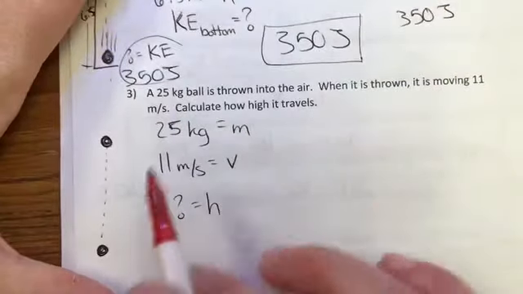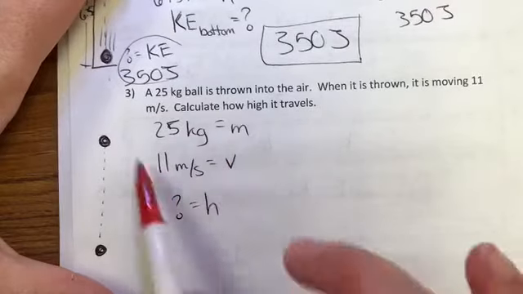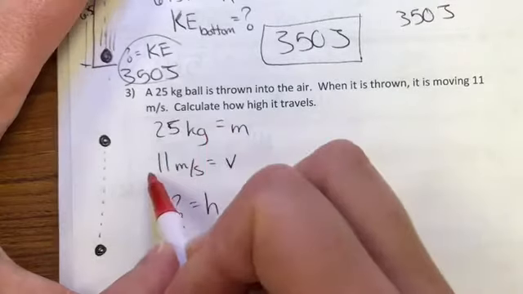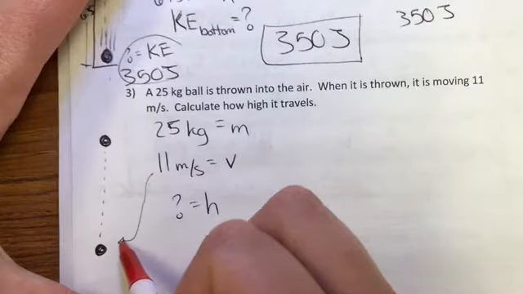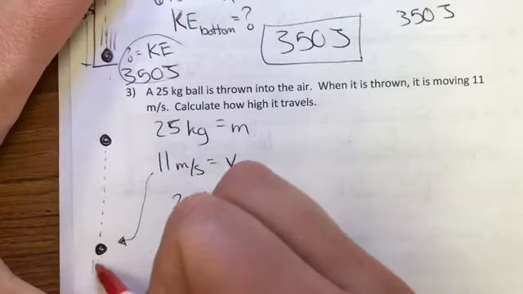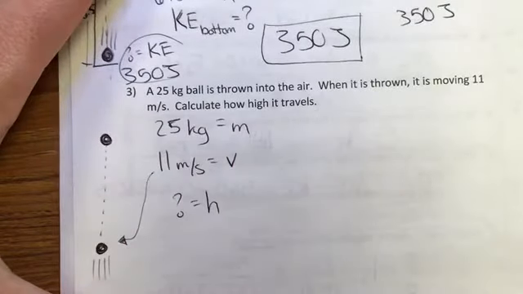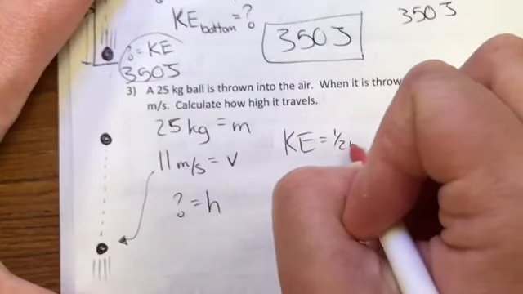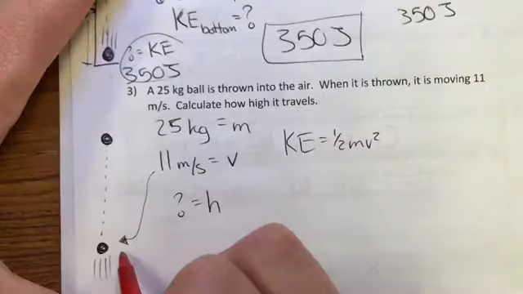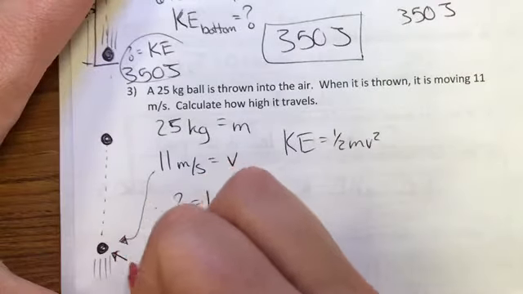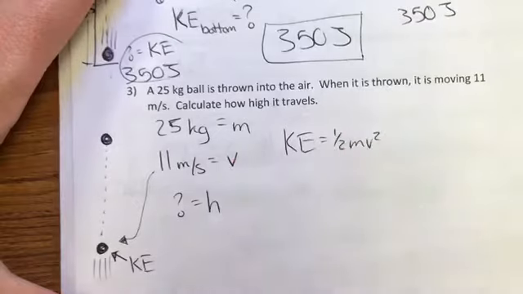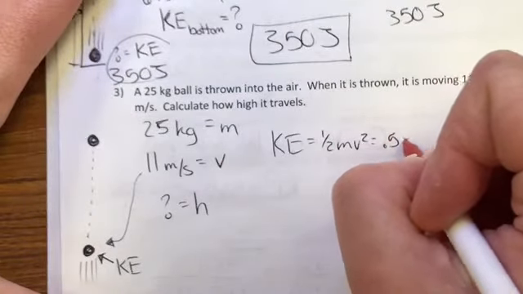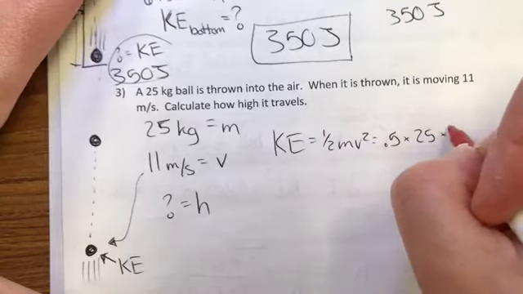With these problems, sometimes the easiest thing to do is ask, what can I solve for? Draw yourself a little picture. That meters per second, that velocity, is how fast it's going right there. So I can solve for the kinetic energy at the bottom, because I have the mass and the velocity at that point. 0.5 times .25 times 11 squared.